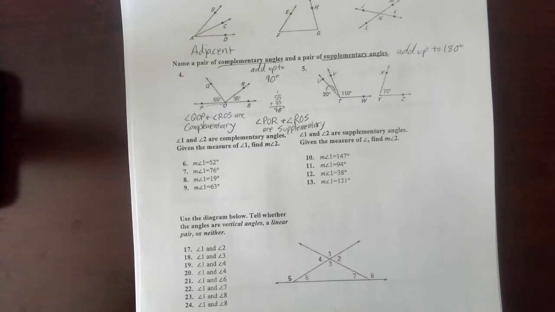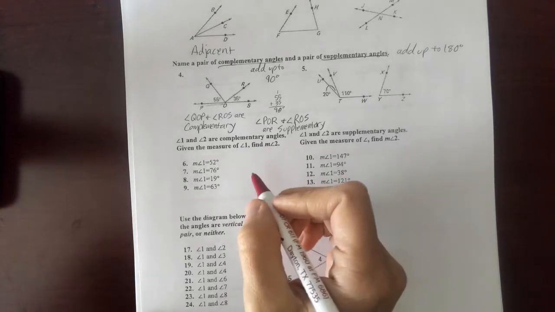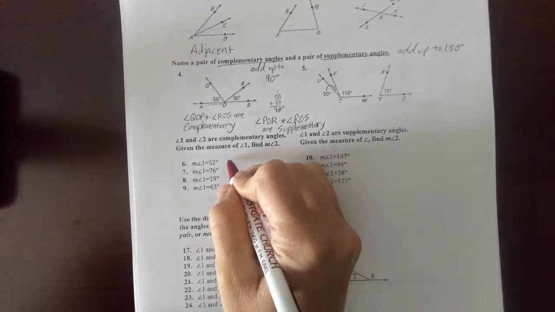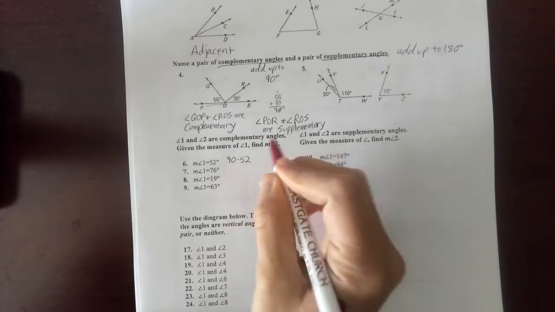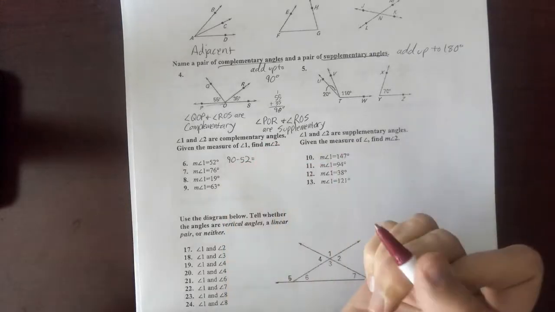It says angle 1 and angle 2 are complementary angles. Given the measure of angle 1, find angle 2. Okay, so if they're complementary, they add up to 90. So that means I just have to do 90 minus 52 to get my other angle, right?